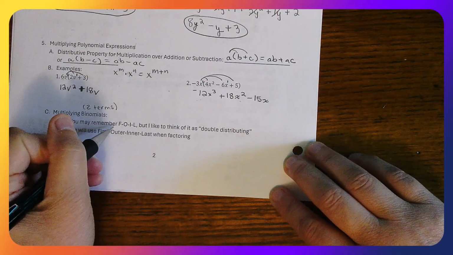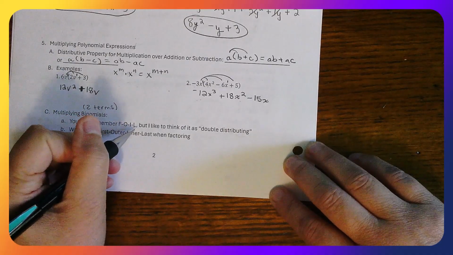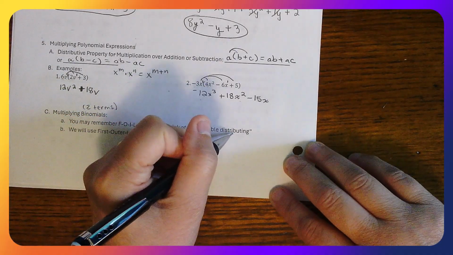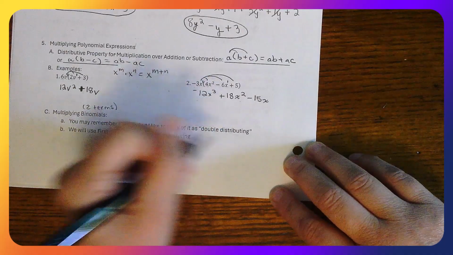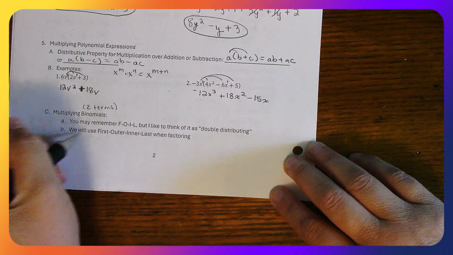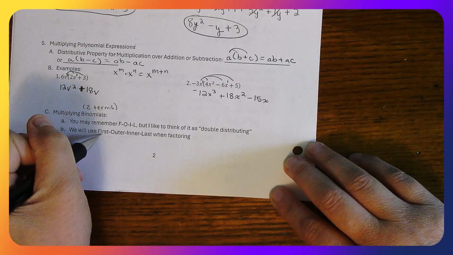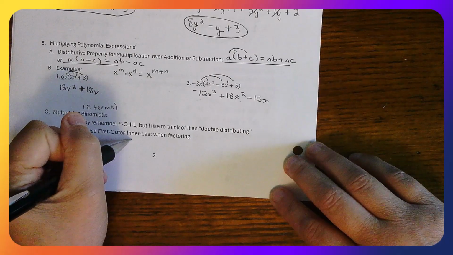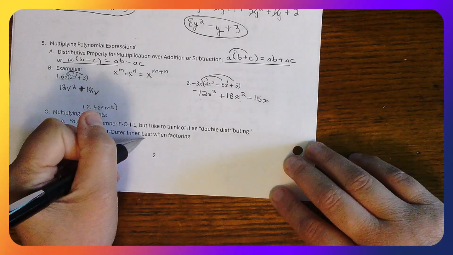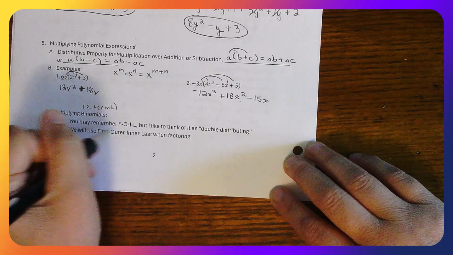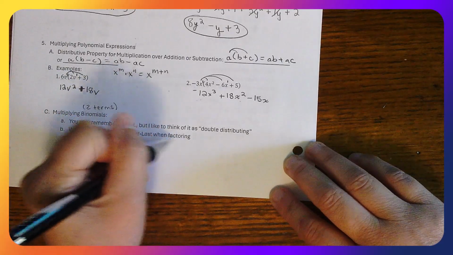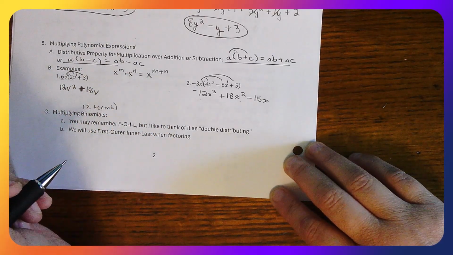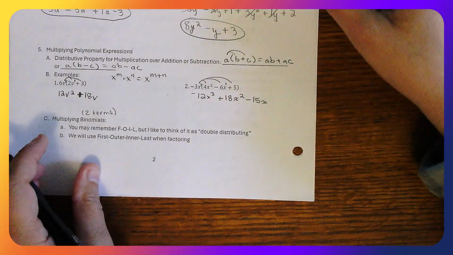You may remember FOIL, F-O-I-L, but I like to think of it as double distributing, and I'll tell you why in a minute. You can think of FOIL: multiply the first terms, then the outer terms, then the inner terms, and then the last terms. But I don't really think about FOIL until it's time to go the other direction, when it's time to factor. So I'm just going to double distribute.